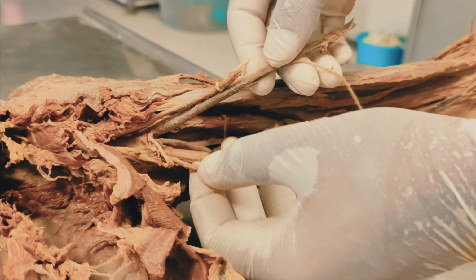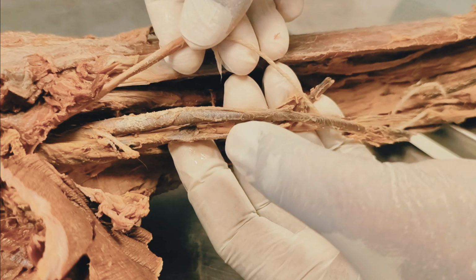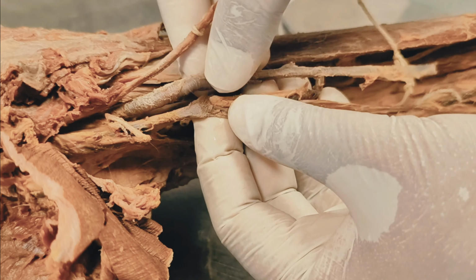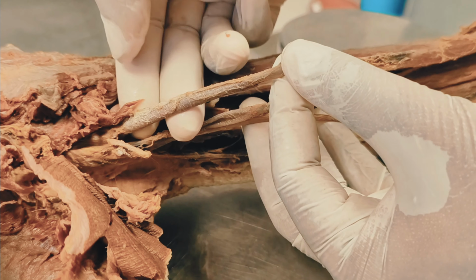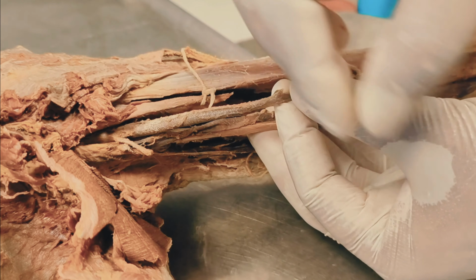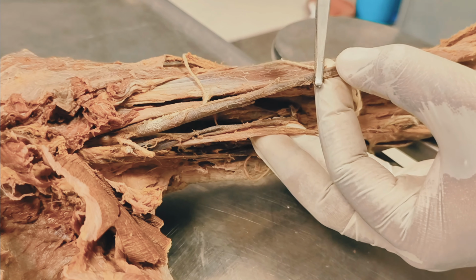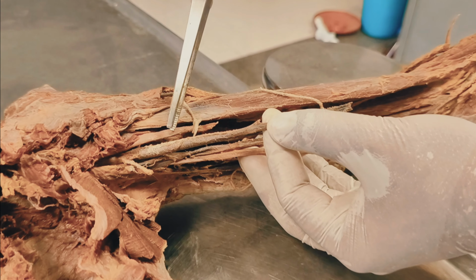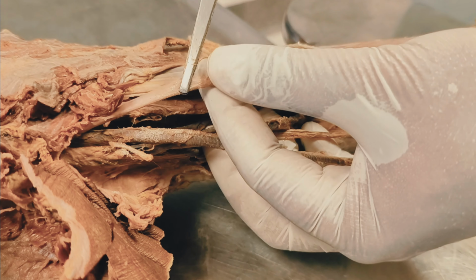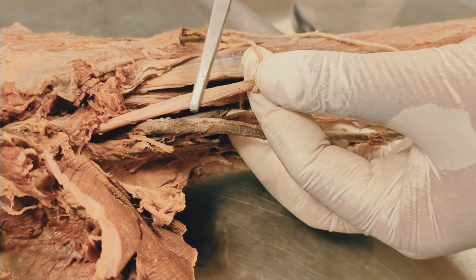Here we are going to study the deep dissection of the axillary region. In the axillary region you can see this structure, which we call the axillary artery. This is the axillary artery, which continues as the brachial artery. Next to that, in the deeper dissection of the axilla, we get the median nerve.